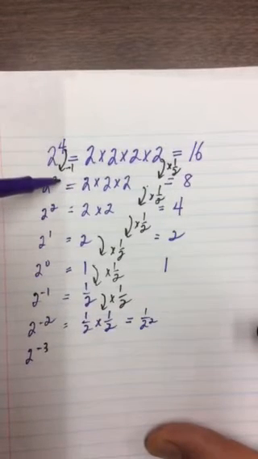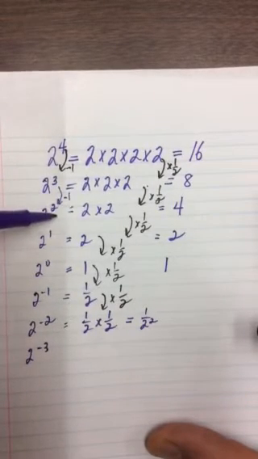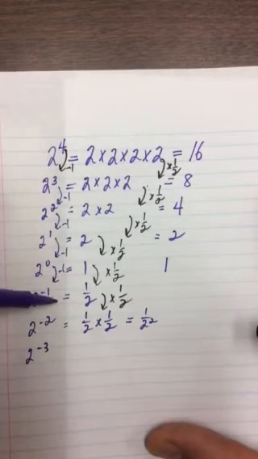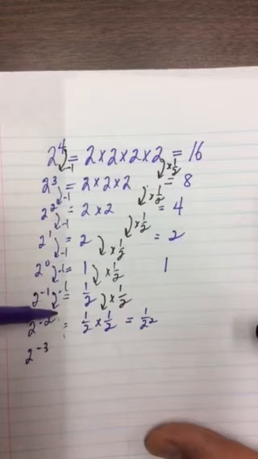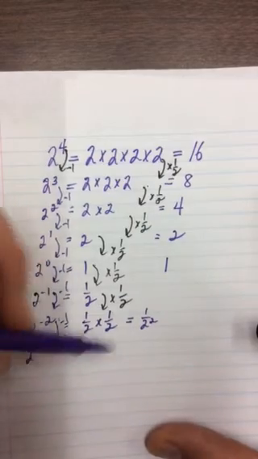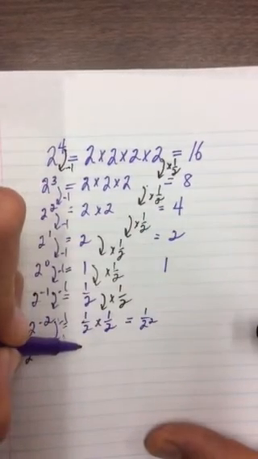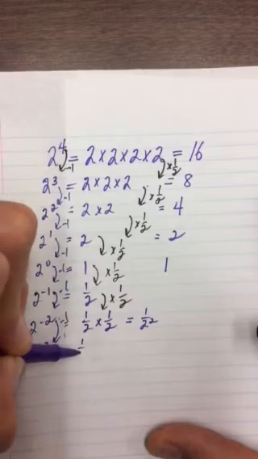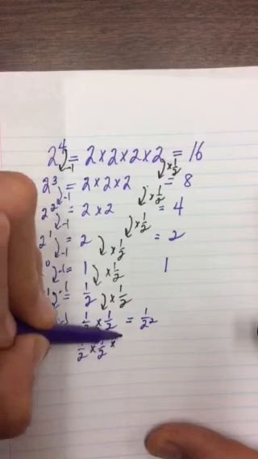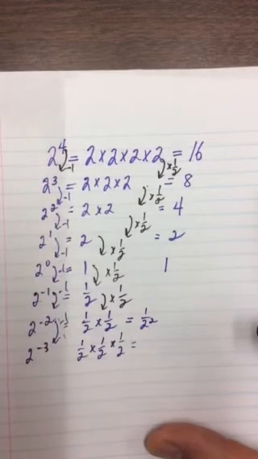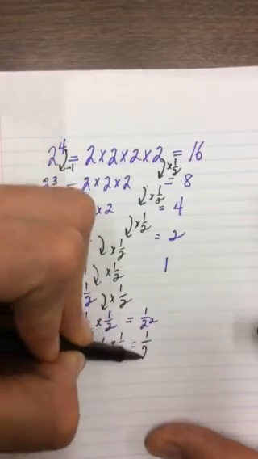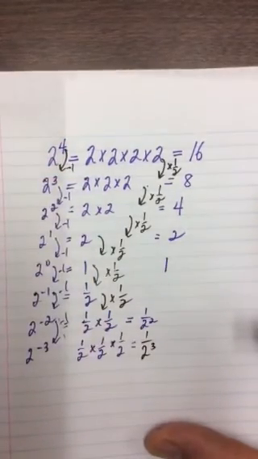Again, each time I go, I'm just subtracting 1 from the exponent to get to the next exponent, and so on down the line. Okay? Now, here's what's happening. Again, I'm going to take what I had before, so I have 1/2. I multiplied that last time by 1/2, and guess what? I'm going to do it again by 1/2. And this gives me 1 over 2 cubed.